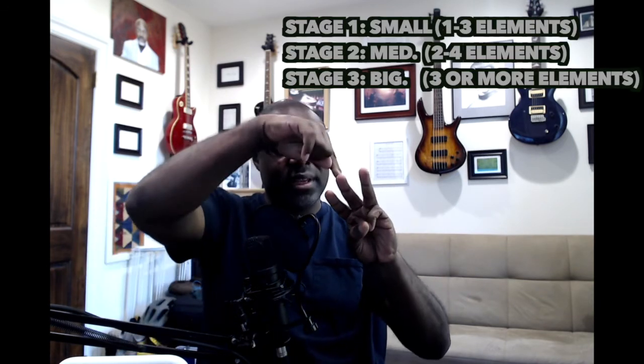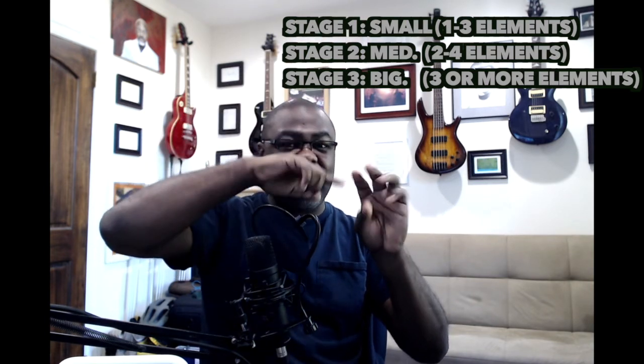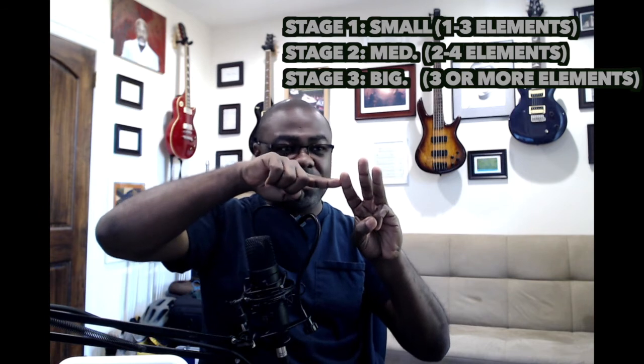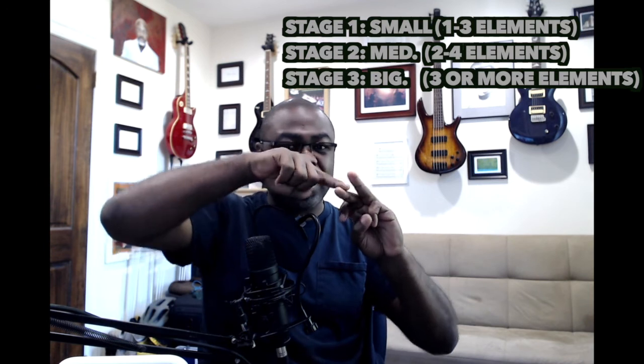And so I feel that the best bridges have three stages, right? Small, medium, big, or stage one, stage two, stage three. And they're either building in intensity or coming down in intensity. I think stage one, it starts quiet, like 1 to 3 elements. Stage two has 2 to 4 elements, and stage three has 3 or more. And that being said, you're either building or going down in intensity.